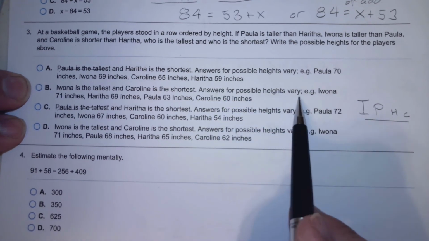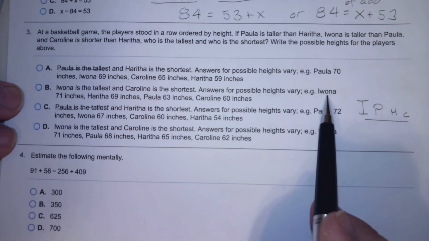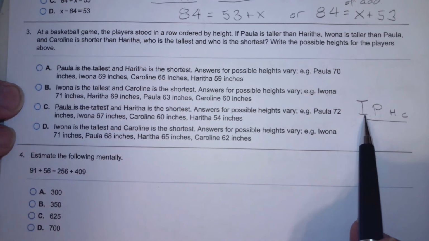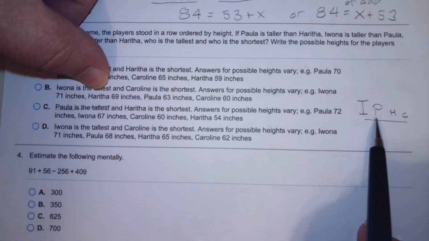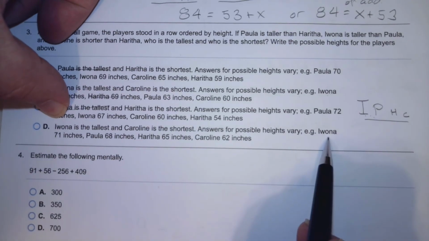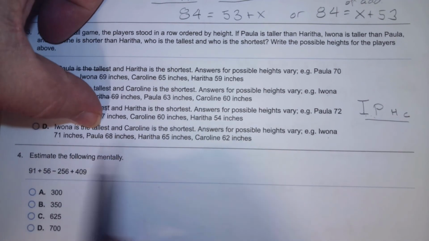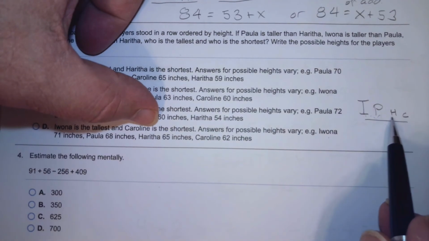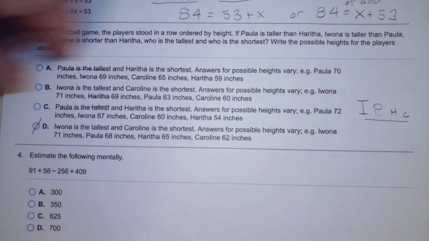Answers of possible height vary. So Awana is 71 inches, that's the tallest. The next is P. Nope, that's not right. Awana is 71 inches. Paula, 68. So it's got to be D.